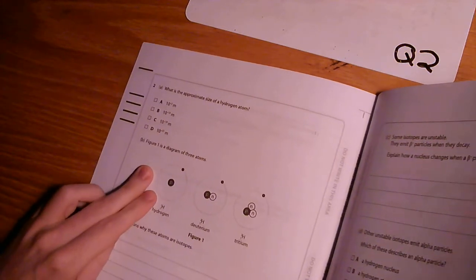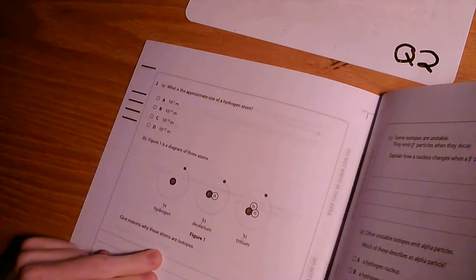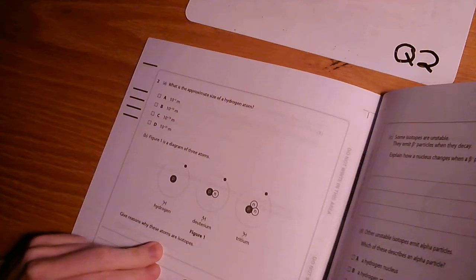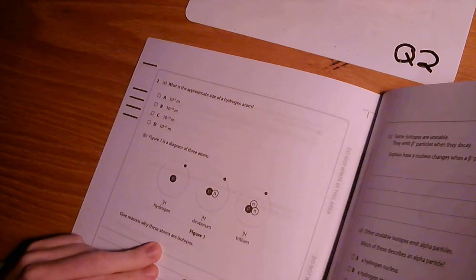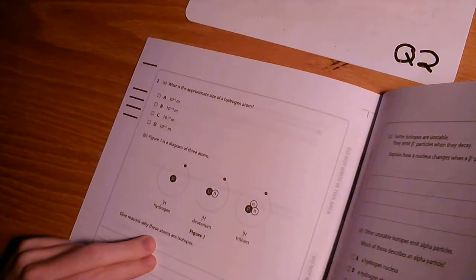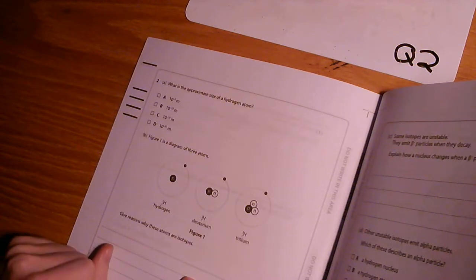Figure 1 is a diagram of 3 atoms. Explain why these atoms are isotopes. As soon as you see the word isotope, straight away in your brain you should be saying to yourself, same number of protons, different number of neutrons. That is the key thing with isotopes at GCSE and A-level. It's just a definition they love for you to trot out again and again and again.